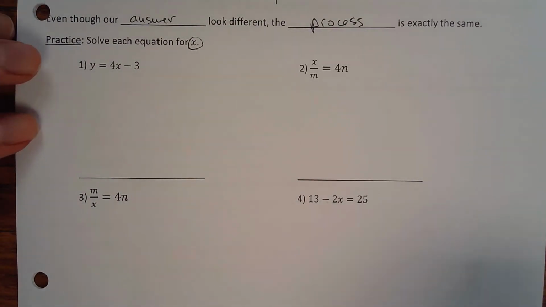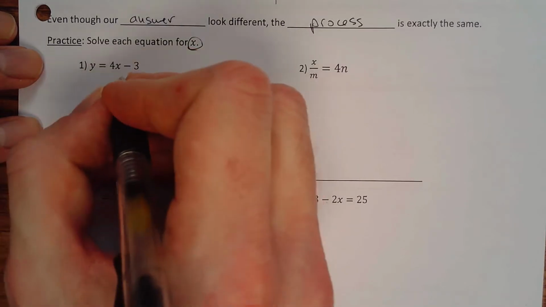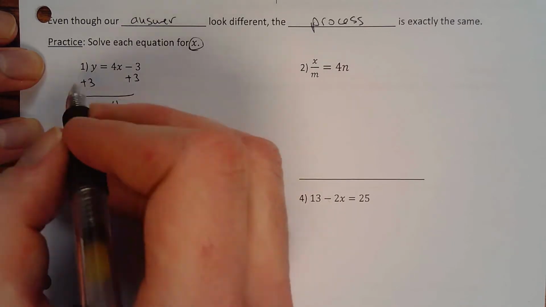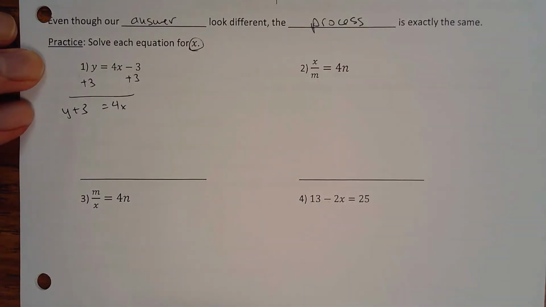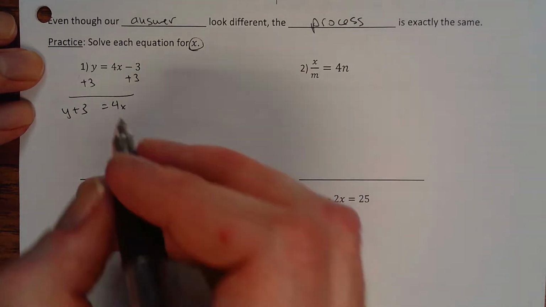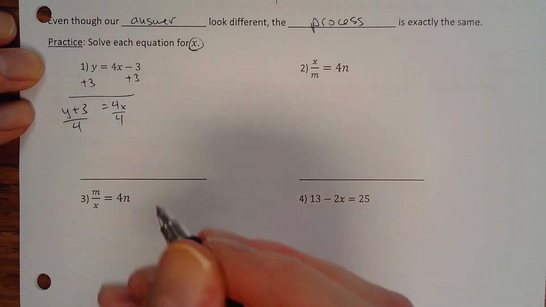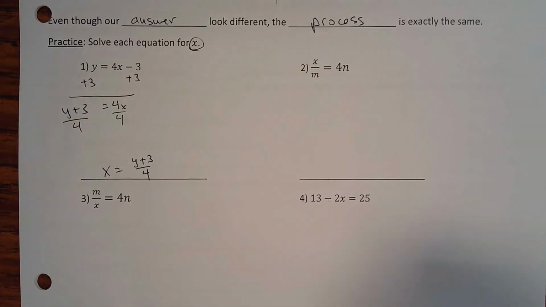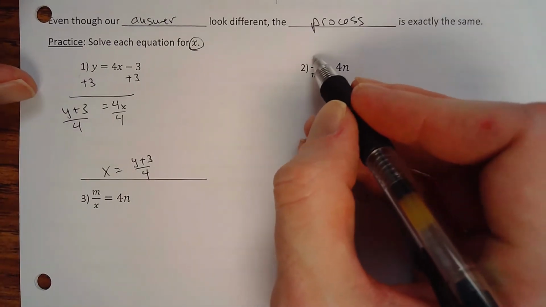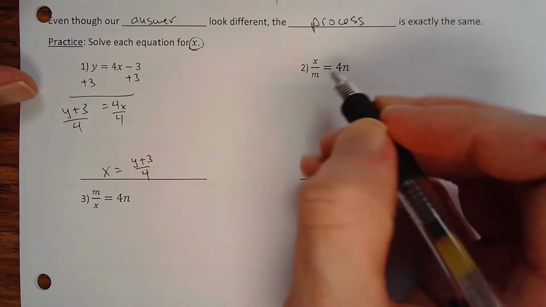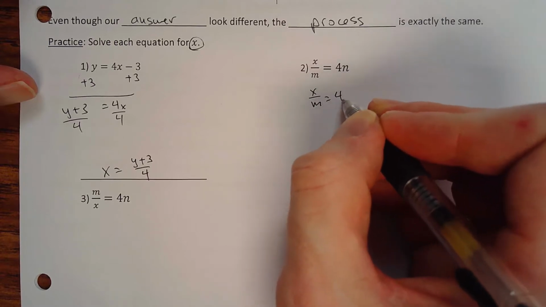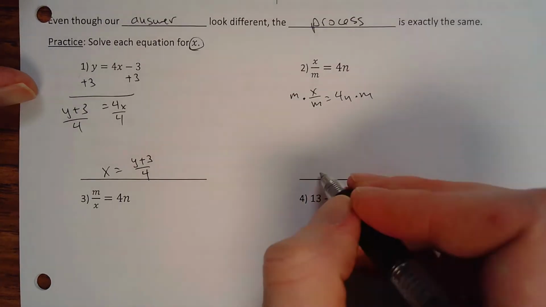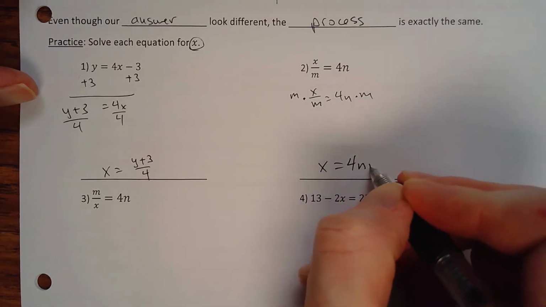So on the first one, I could add 3 over, so add 3 to both sides. Y plus 3 is just y plus 3. You can't combine those and get a new number, it's just y plus 3. And then divide by 4. So x would equal y plus 3 divided by 4. Over here, I want to get x by itself. Right now, it's being divided by m. So if we got x over m equals 4n, I'm going to multiply by m on both sides. So x would equal 4nm.